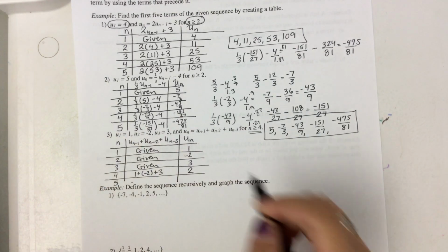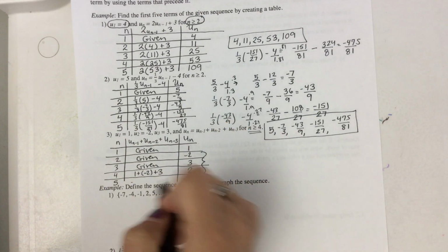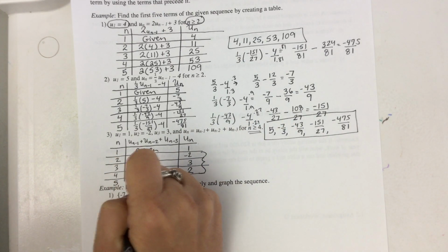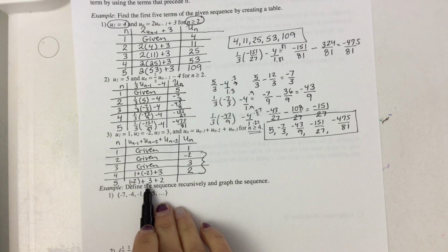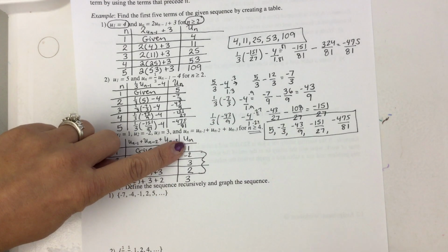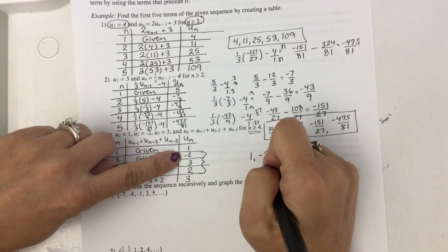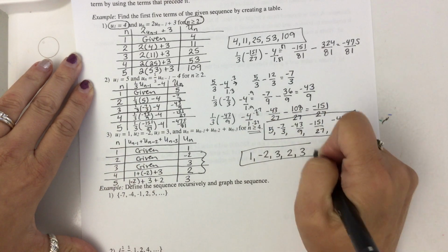Now to find the fifth term, you have to add the previous 3 terms. So -2 plus 3 plus 2. -2 plus 3 is 1. 1 plus 2 is 3. So here are the first 5 terms: 1, -2, 3, 2, 3.